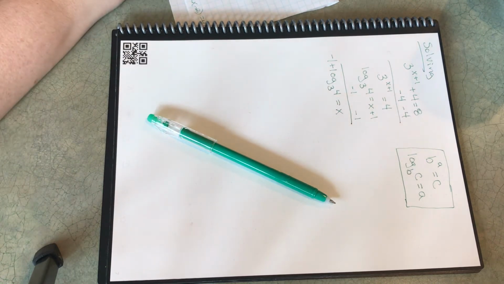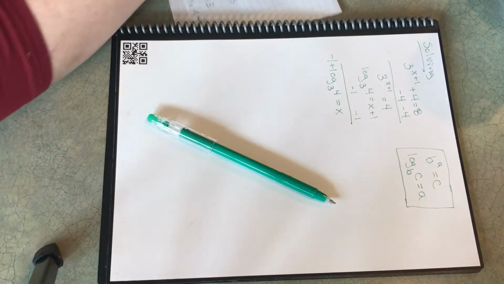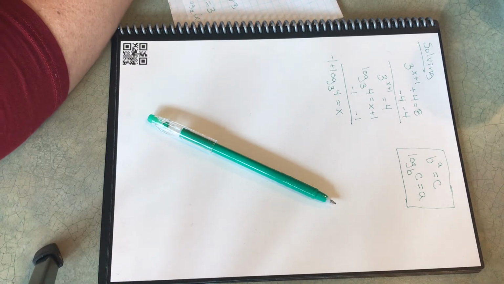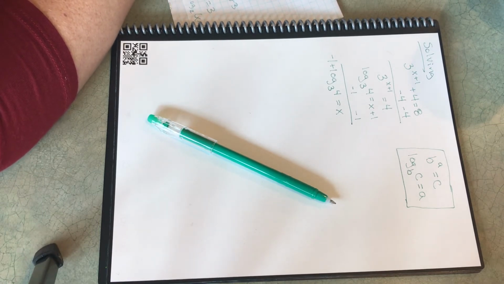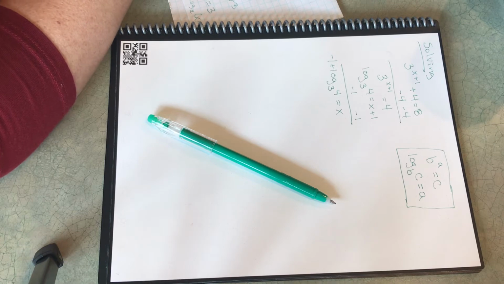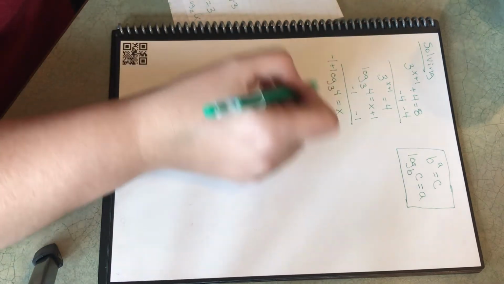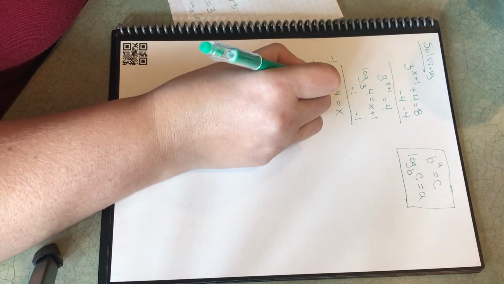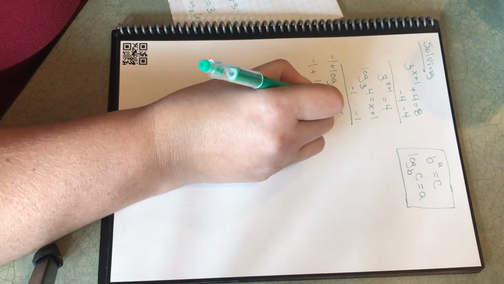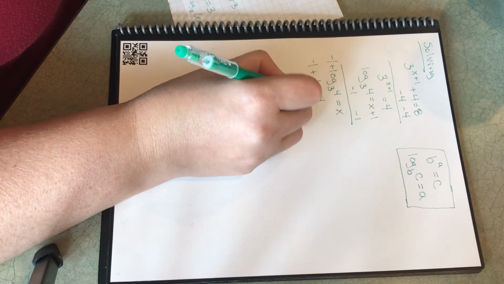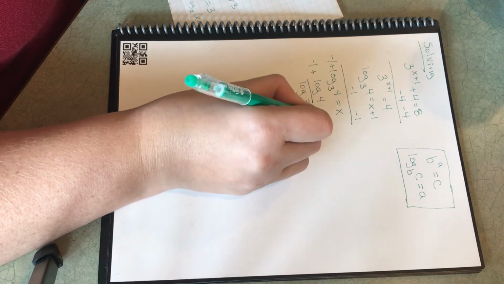Okay, so I have a -1 plus, oh, I have to remember I have to use my change of base form here. So -1 plus log base 10 of 4, or common log of 4 divided by common log of 3 equals x.